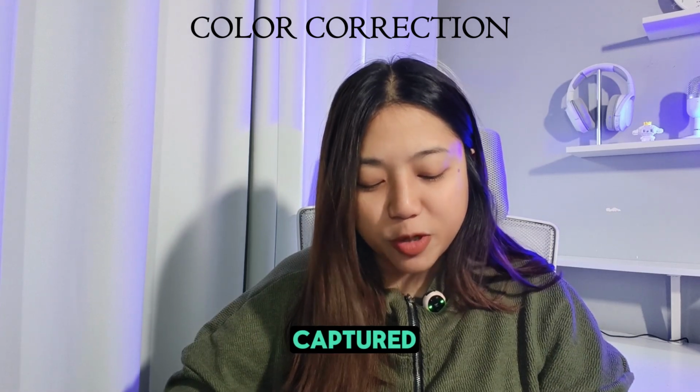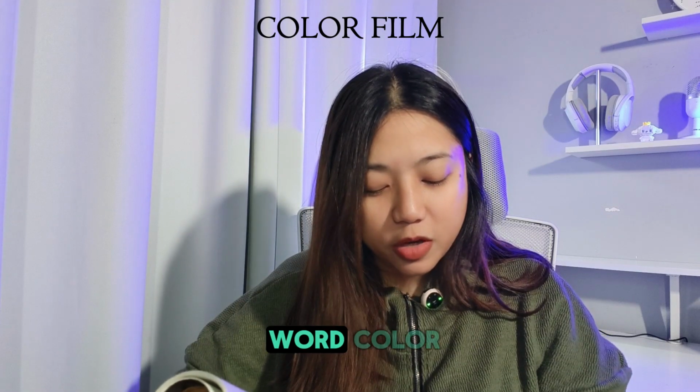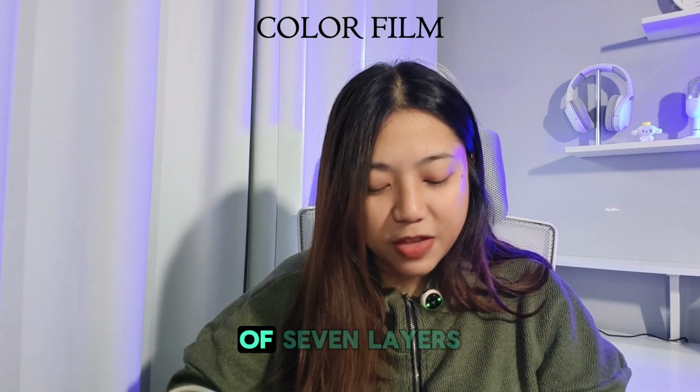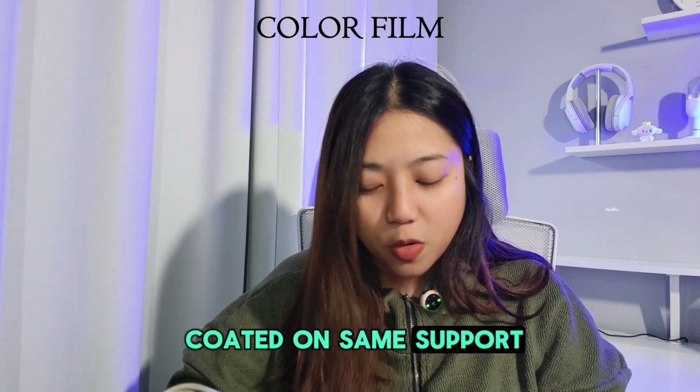image is captured. Color film. This refers to all film ending in the word color. It consists of 7 layers, a multi-layer emulsion coated on same support or base.